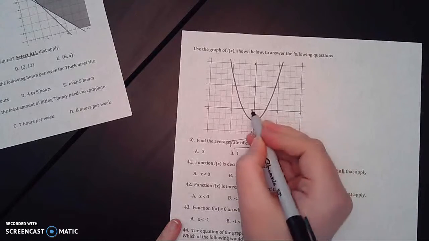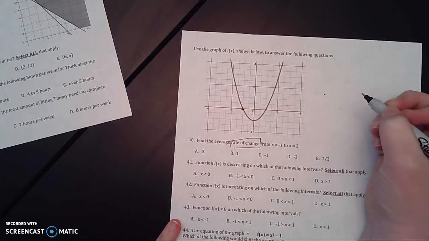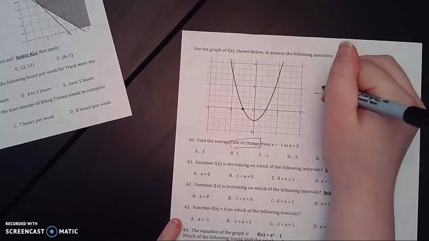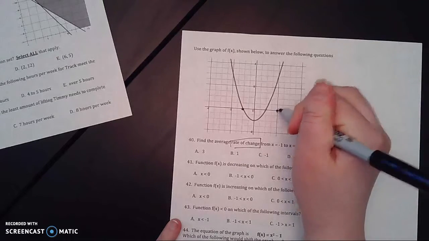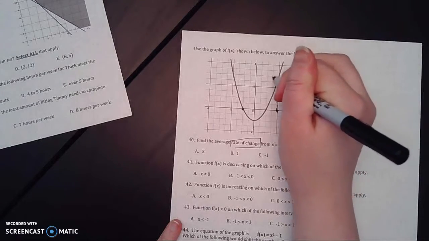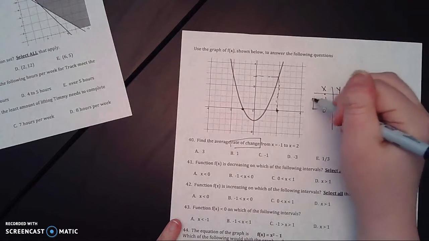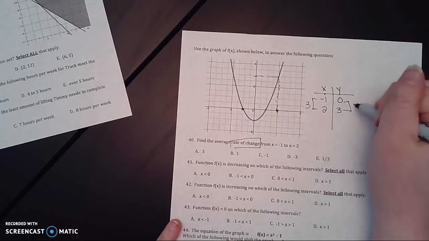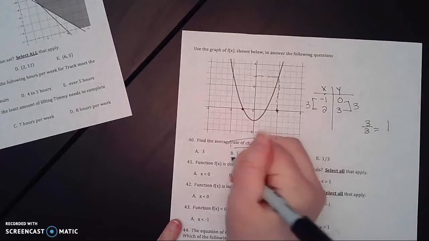So when x equals -1, our y is 0. When our x equals 2, our y is 3. To get from -1 to 2, we have 3. And to get from 0 to 3, we add 3. So 3 over 3 just equals 1, which is B.